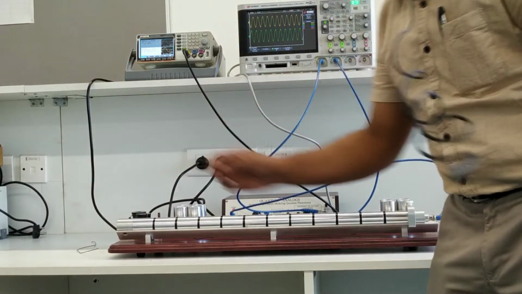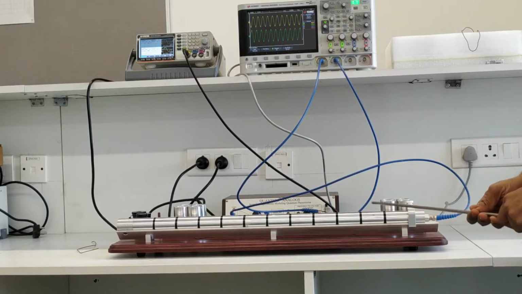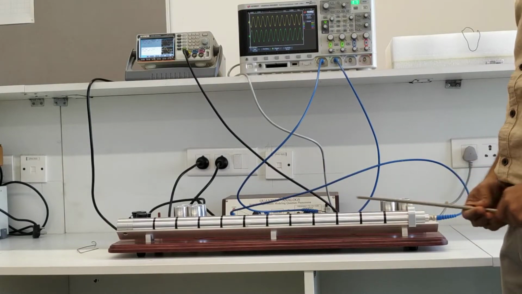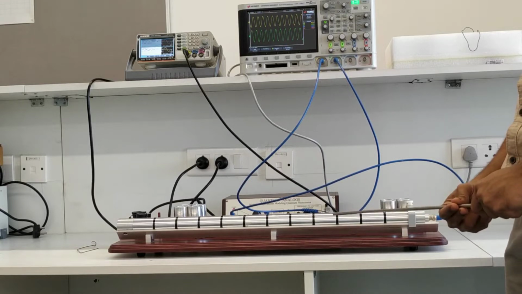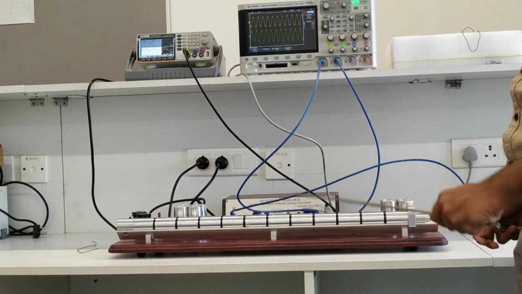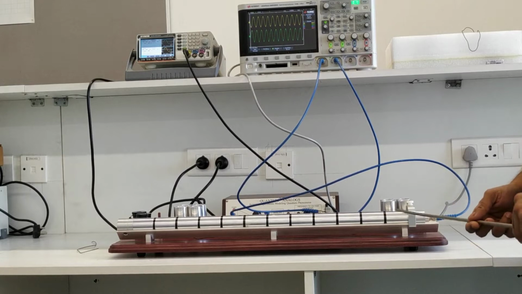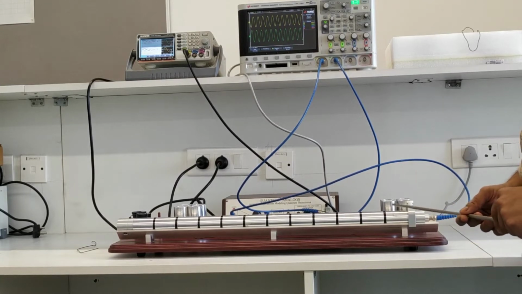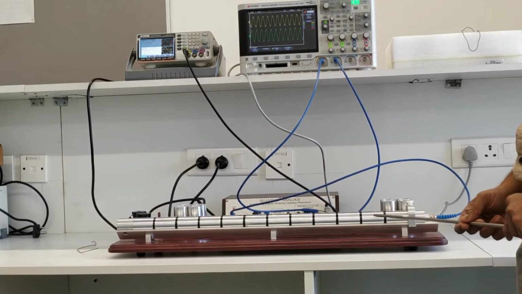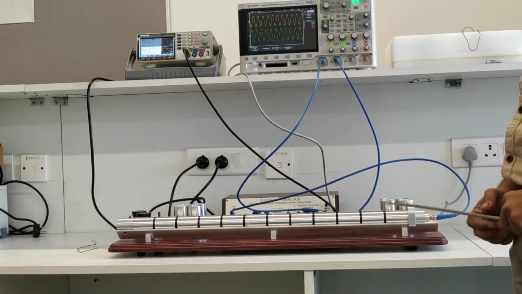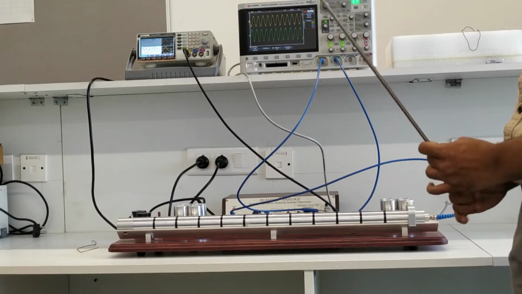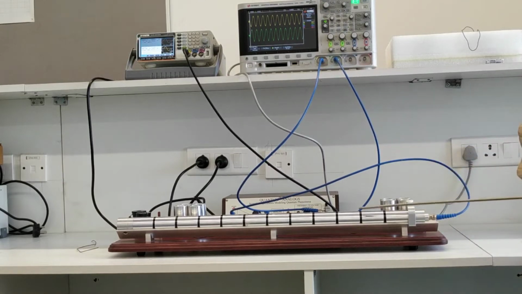What you see here is a one-dimensional lattice of atoms placed periodically, after equidistant gaps, because all the cylinders are of the same length. So all these irises are equidistant. In this particular experiment, I think we have 5 centimeter cylinders. So that means this is now a one-dimensional lattice. These are the atoms, and we are putting in sound waves.